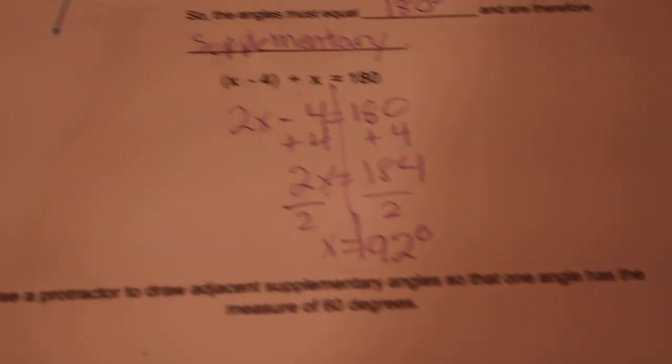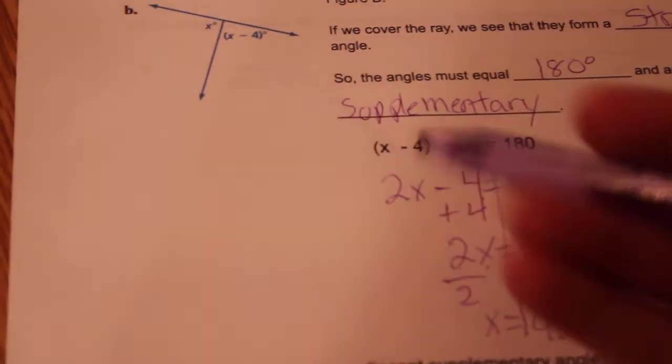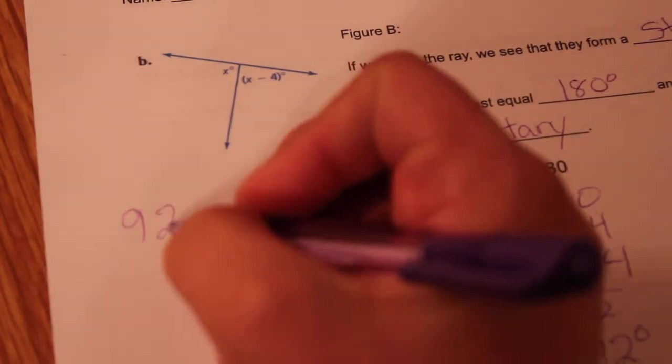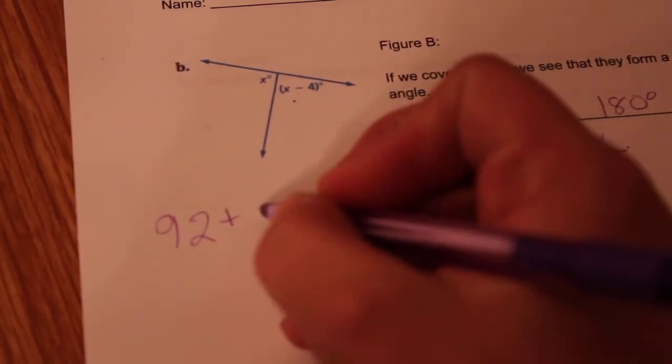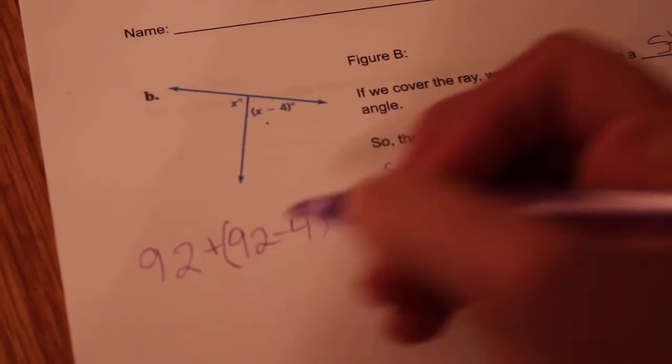Now I want you to double check that by plugging it back in. So if we say one of these equals 92 degrees, then we're going to say 92 plus, right here, that x is 92, minus 4, but remember those are in parentheses.